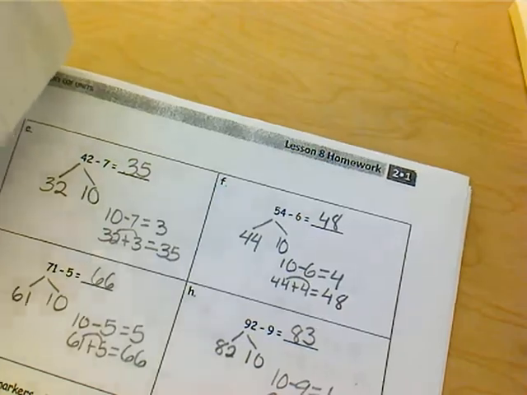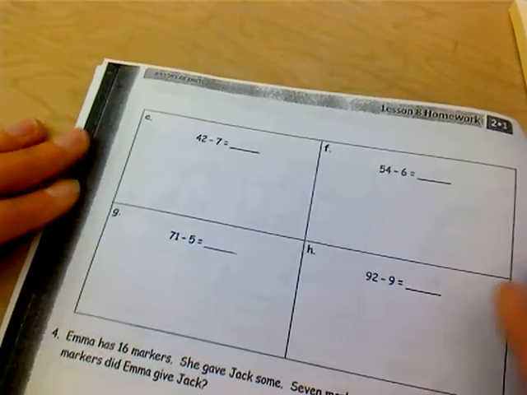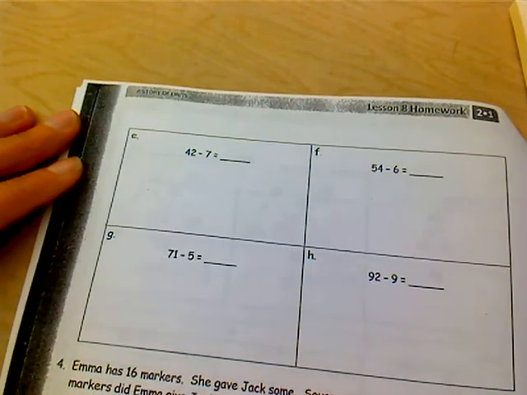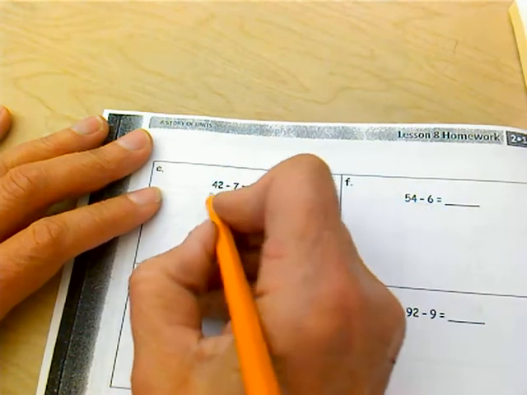congratulations. All right, so we have a little bit more of that homework page left that we still need to do. Let's take a look at what that looks like. So here is the next part of the homework page. Here it is. So you are going to, I'll work the first one with you.